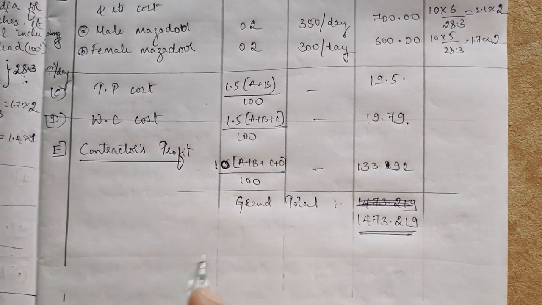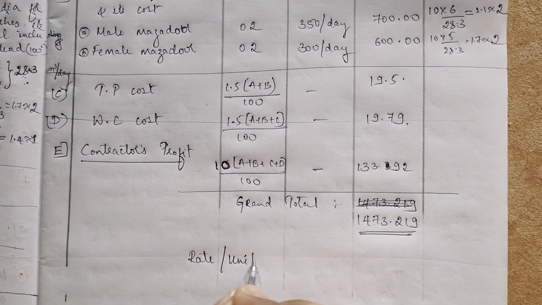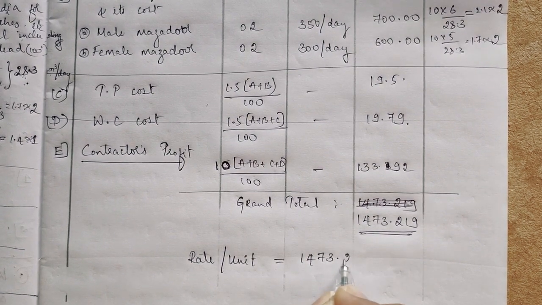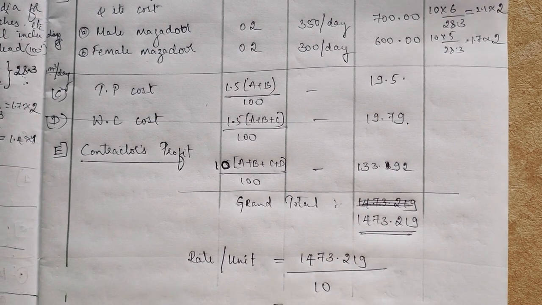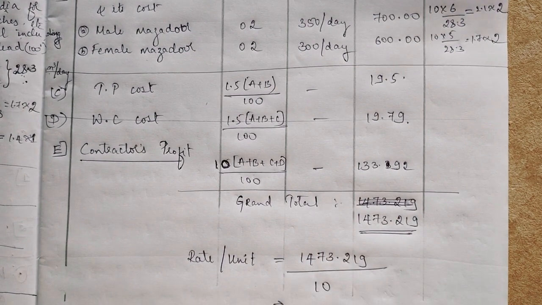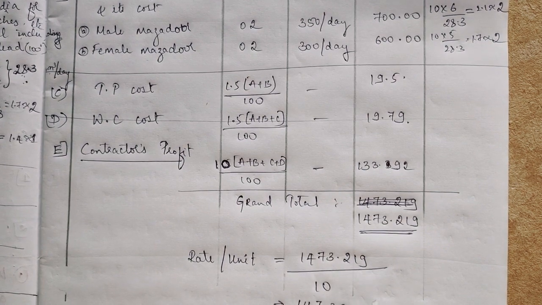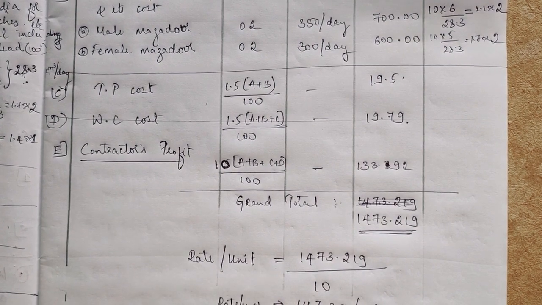So rate per unit will be 1473.219. What is the assumed work? 10 meter cube. So just divide it by 10. Just one decimal point will be 147.32 per meter cube.